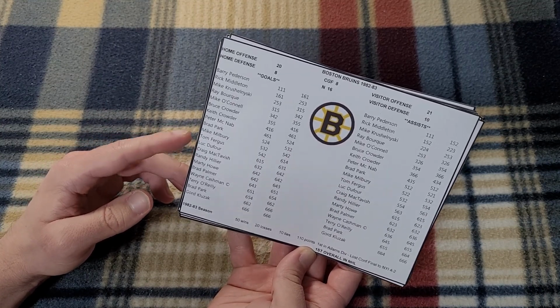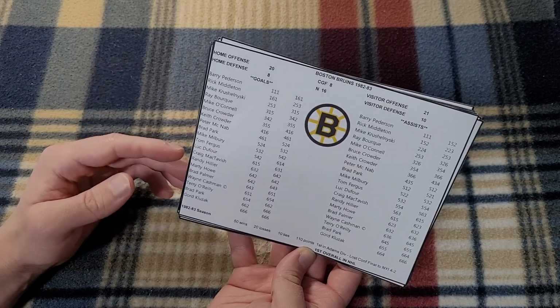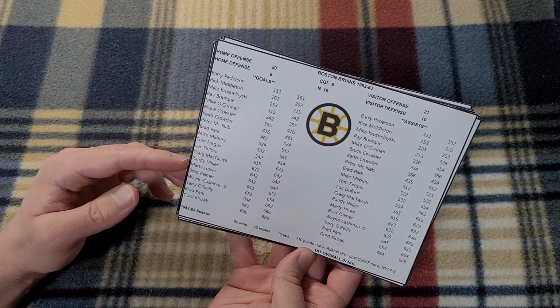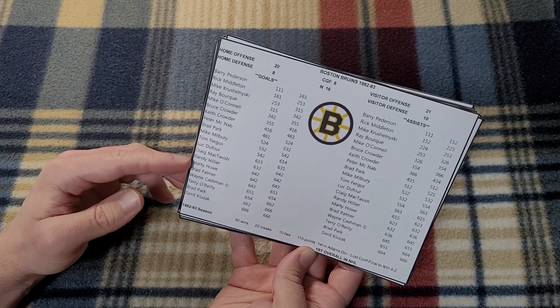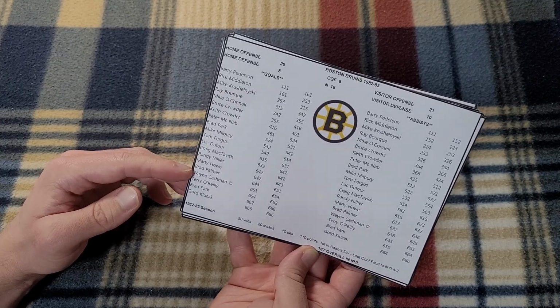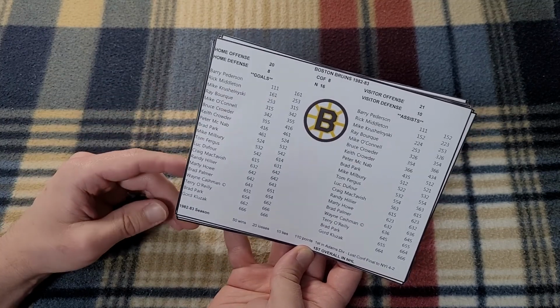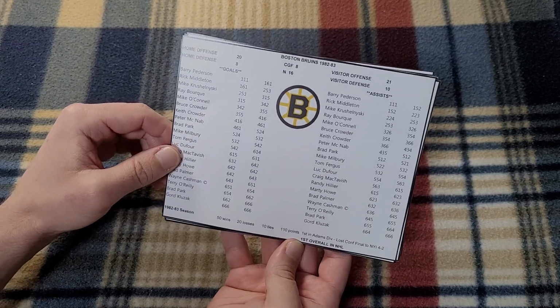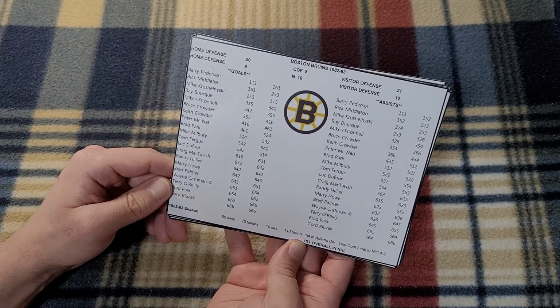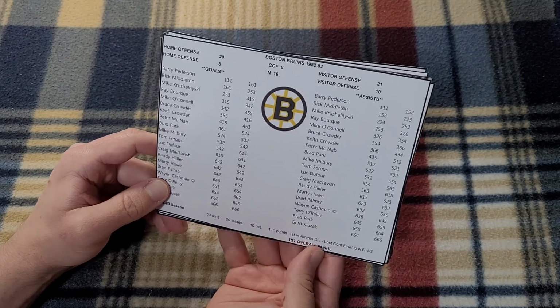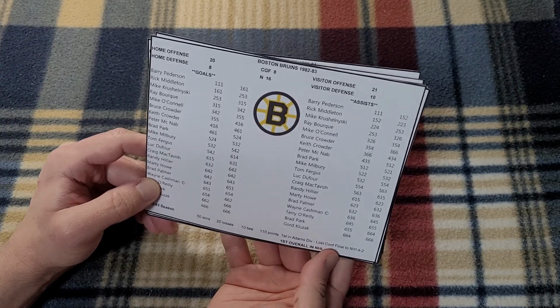Craig MacTavish, I mean, it's hard to even think of him as a Bruin. I normally think of him as an Edmonton Oiler, later a New York Ranger. You have Gordie Howe's son, Marty Howe, here, and Wayne Cashman probably on his last skating legs at the tail end of his career. So, yeah, the 82-83 Boston Bruins, first in the Adams Division, lost in the conference final 4-2 to the New York Islanders.